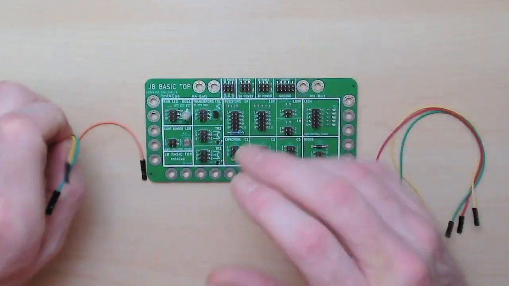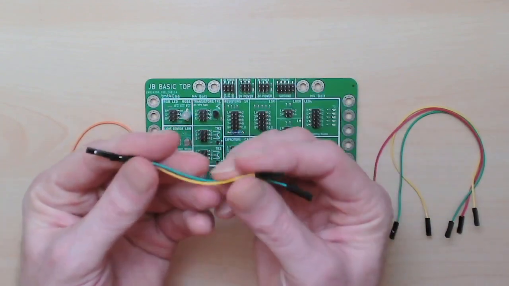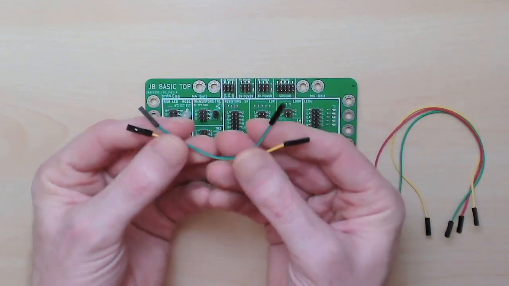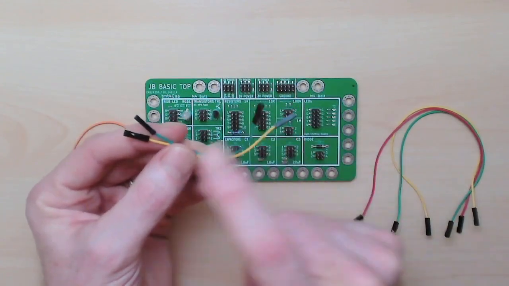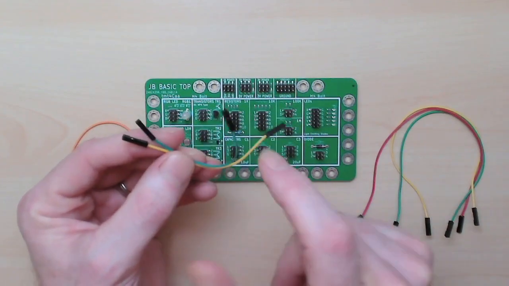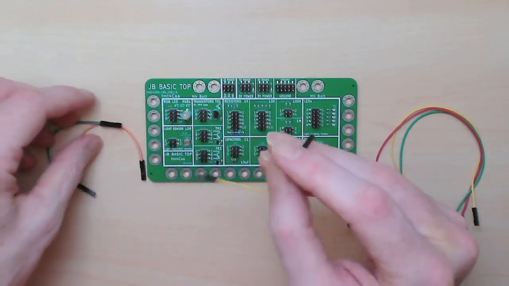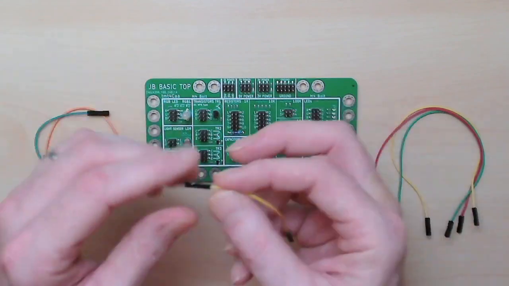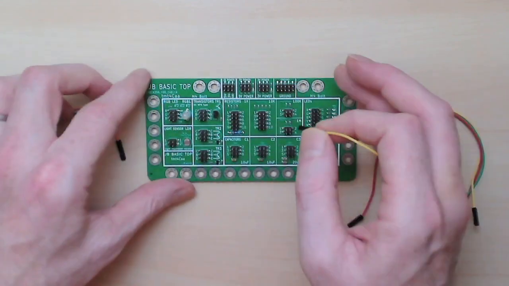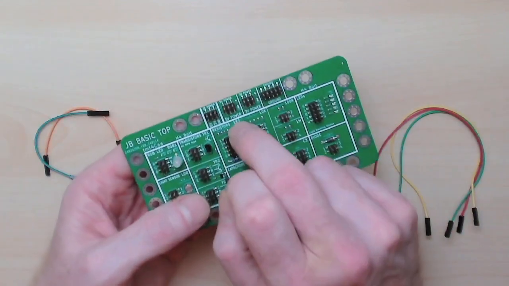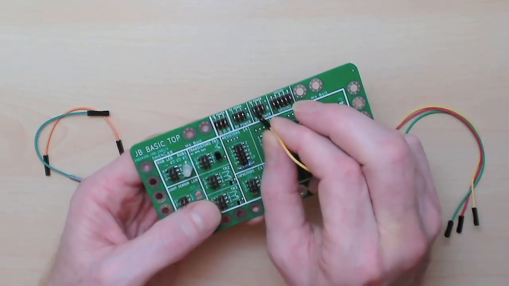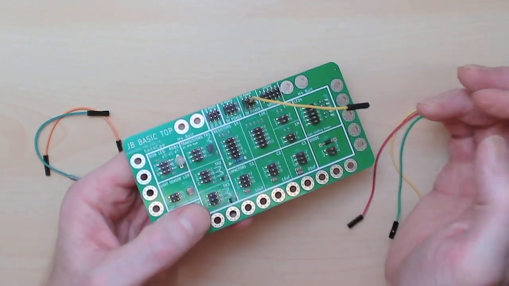And then the other symbol was the jumper wire symbol. These are jumper wires, and they're basically a copper wire that has a female connector on either end. So in the circuit diagram, when it says you need to plug in this jumper wire into 3-volt supply, you find the 3-volt pin and you just plug them in like that.